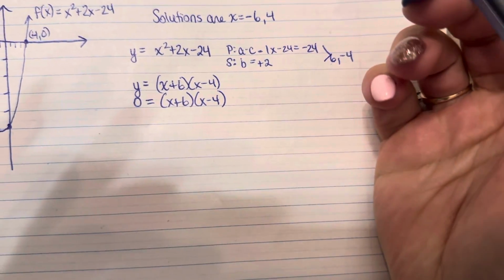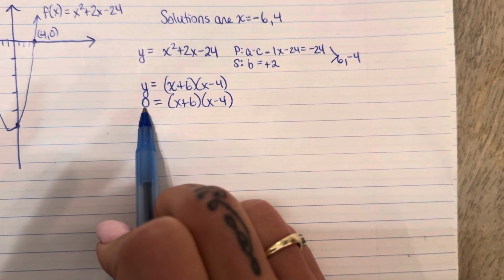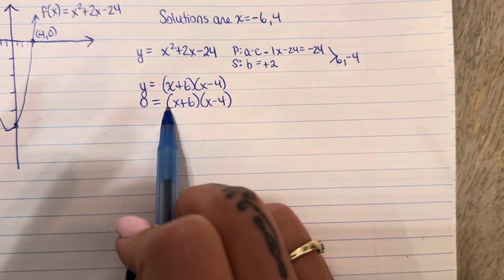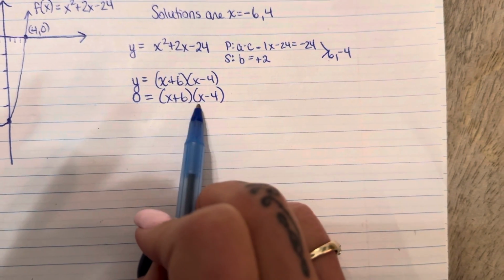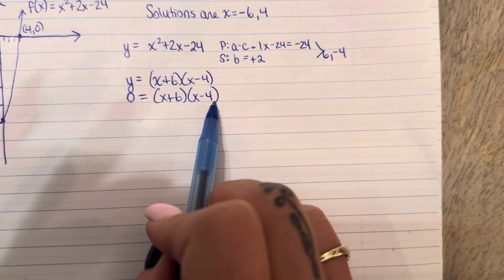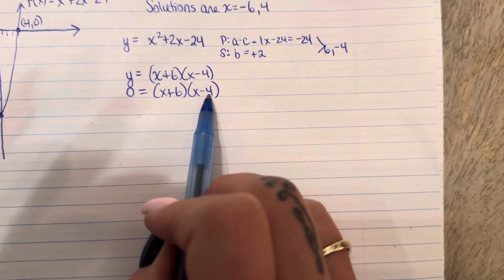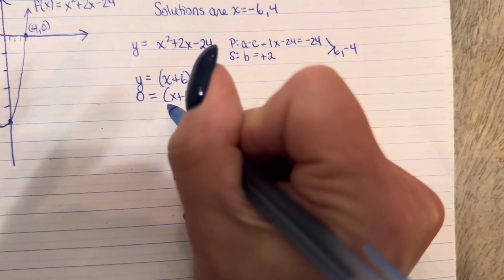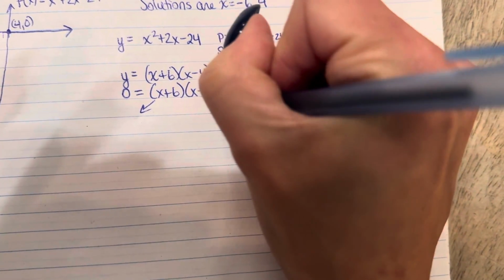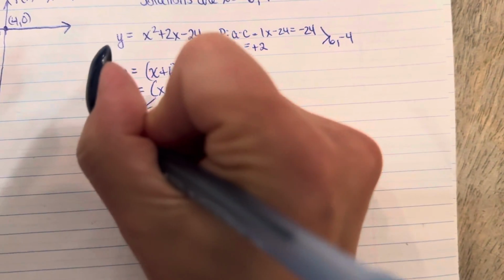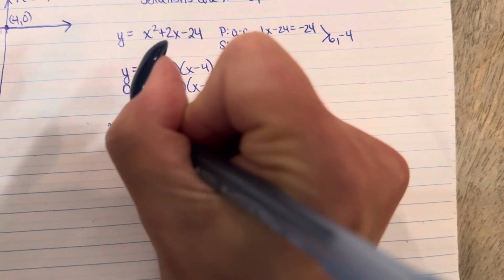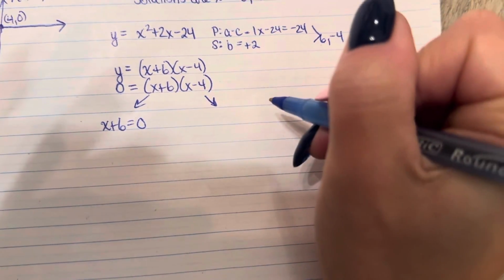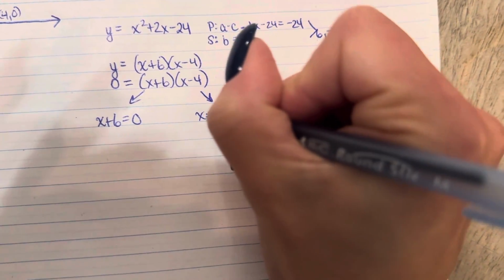In order for anything to be equal to 0, that means one or both of these factors have to equal 0, because anything multiplied by 0 is 0. So let's take them separately and see. Let's set the one factor equal to 0 and the other factor equal to 0.